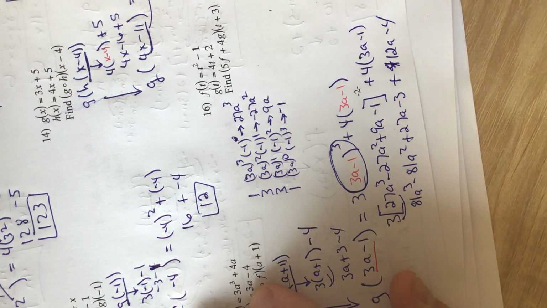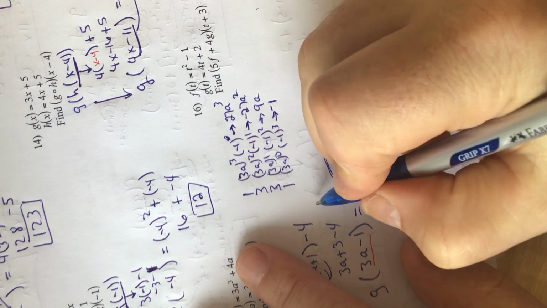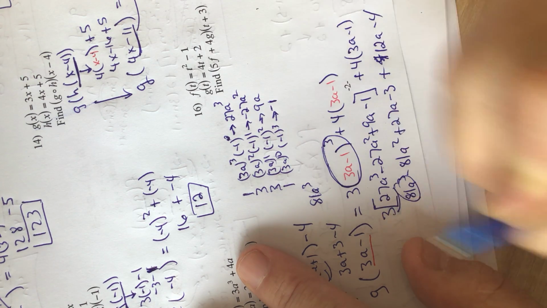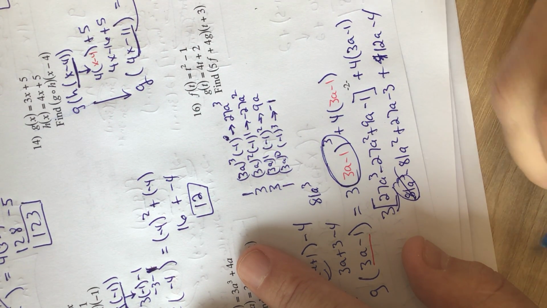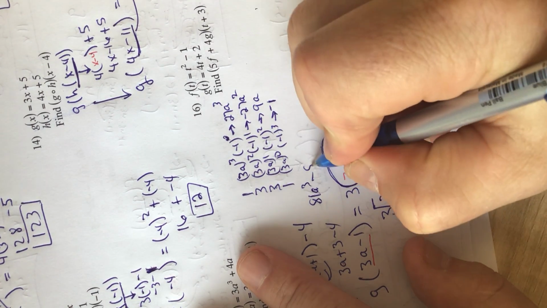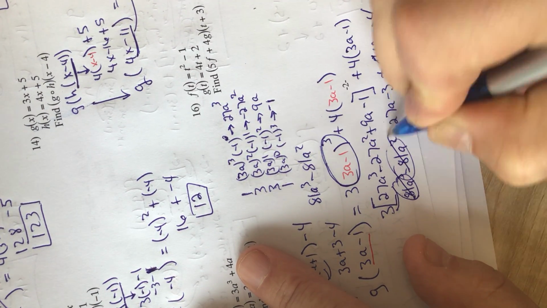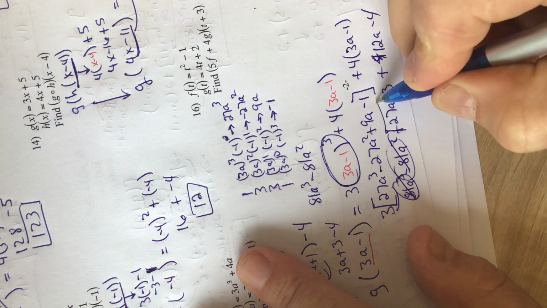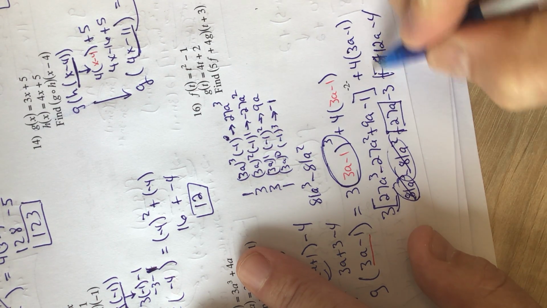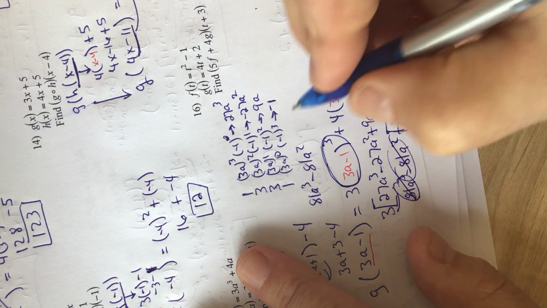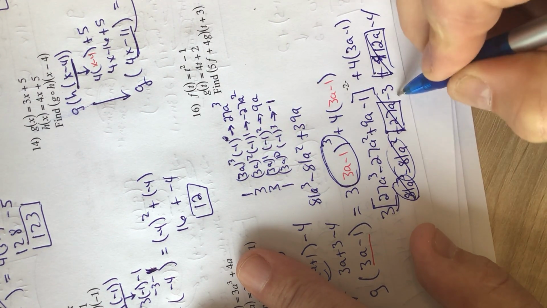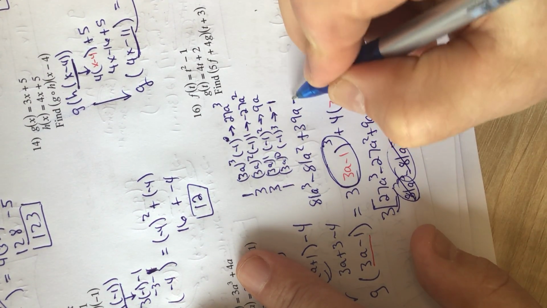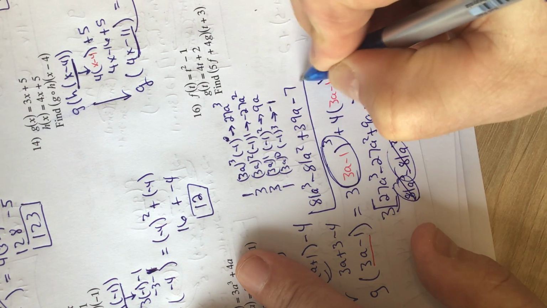Okay, so what do we have for like terms here? There's an 81a to the third. A to the seconds, looks like this is it, so minus 81a to the second. A's, there's 27 and 12, so 39. And then there's negative 3 minus 4 for minus 7.